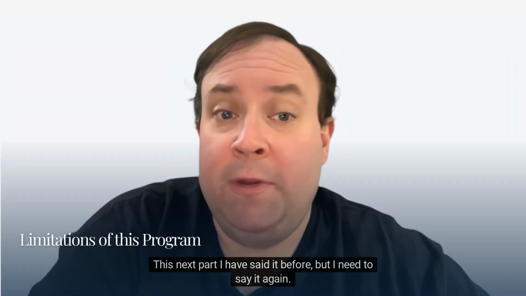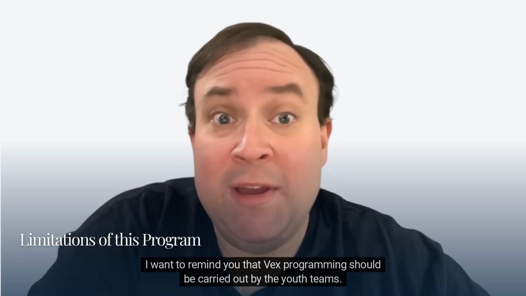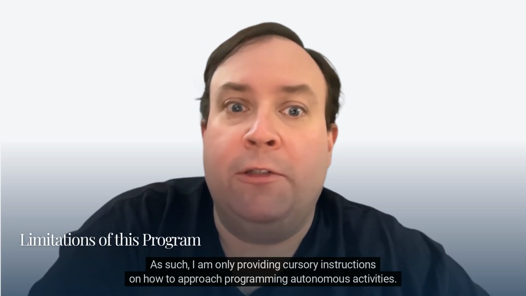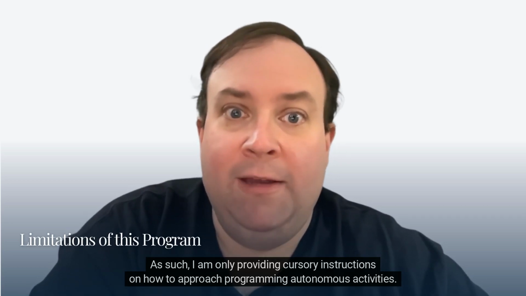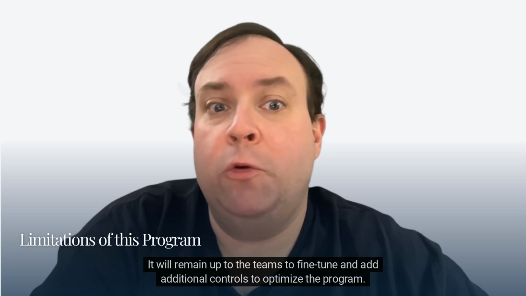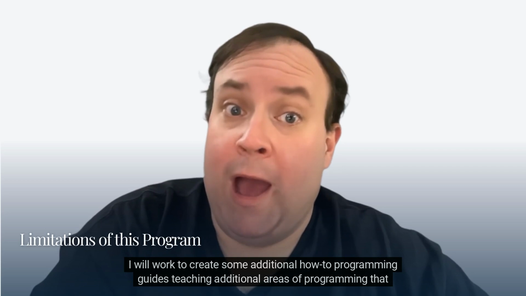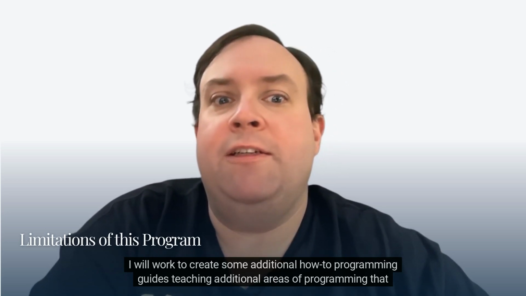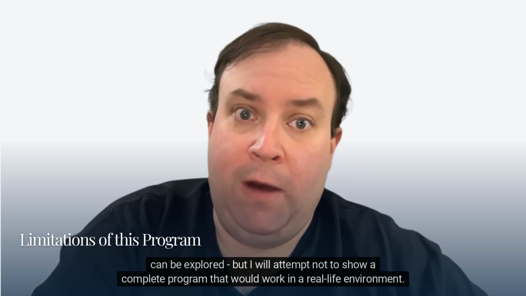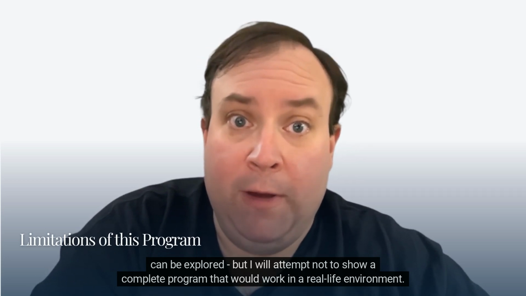This next part I have said it before, but I need to say it again. I want to remind you that VEX programming should be carried out by the youth teams. As such, I am only providing cursory instructions on how to approach programming autonomous activities. It will remain up to the teams to fine-tune and add additional controls to optimize the program. I will work to create some additional how-to programming guides teaching additional areas of programming that can be explored. But I will attempt not to show a complete program that would work in a real-life environment.